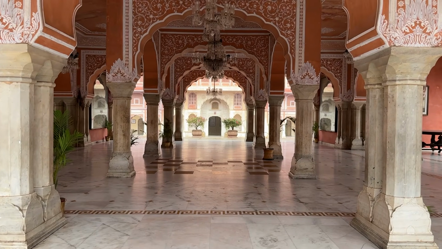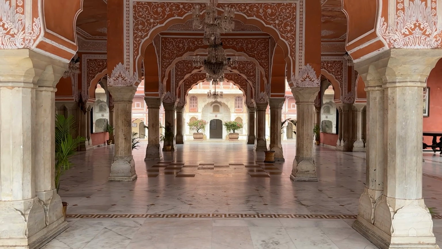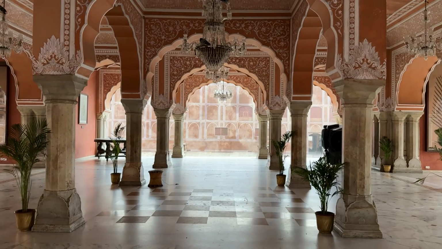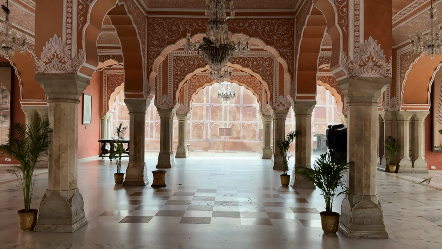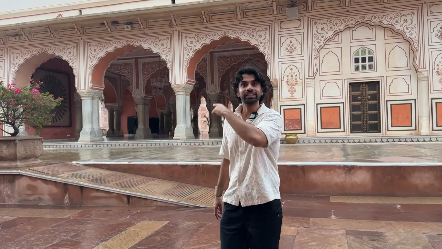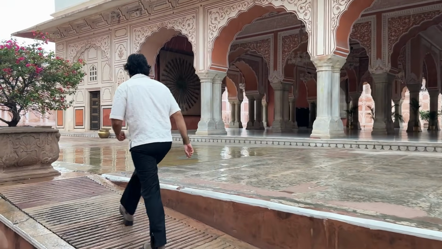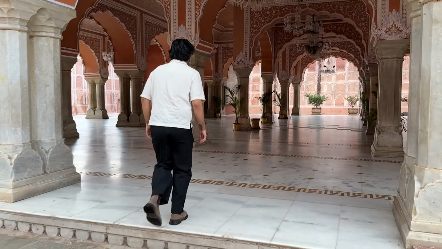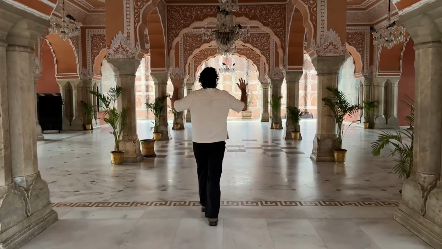Where the other building was more of a guest house, this one is a space for formal events, hosting dignitaries. So all of those formal events, the royal events used to happen here. Alright, so there's also something very interesting inside this particular space. Let me show you.